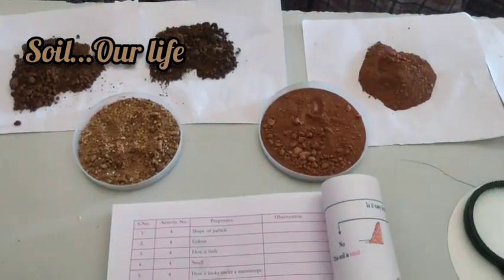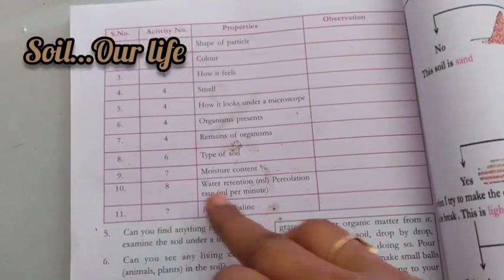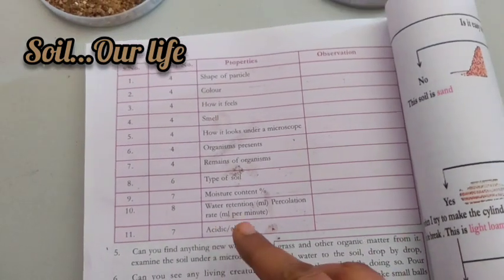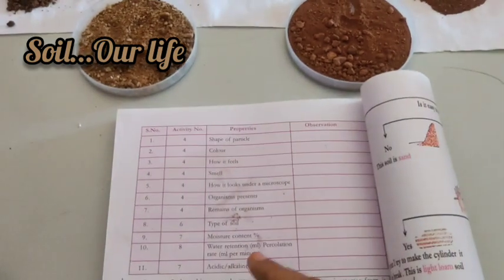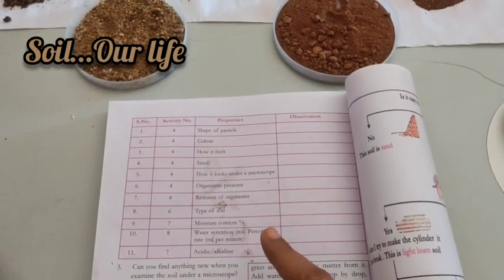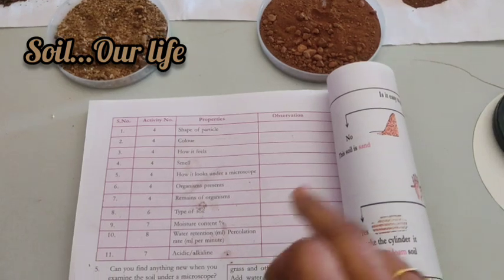Water content is present in the soil. And next, water retention and percolation rate. That means the water absorbing capacity, and the water leaving capacity is percolation. So we'll see this one in an activity.